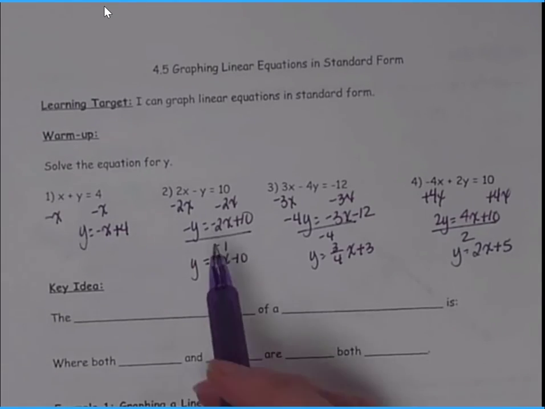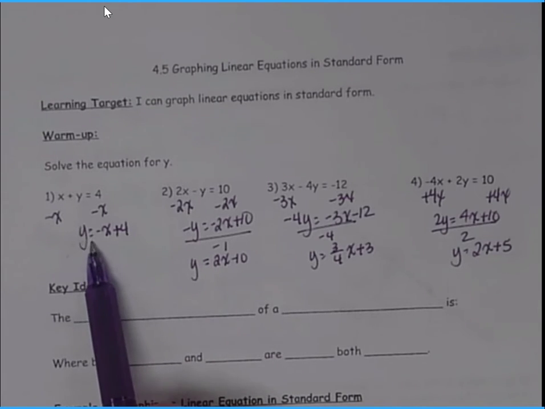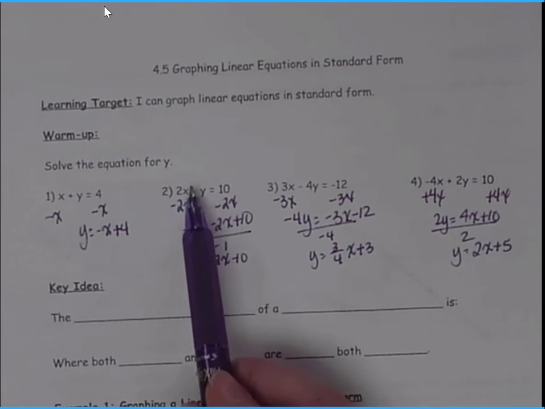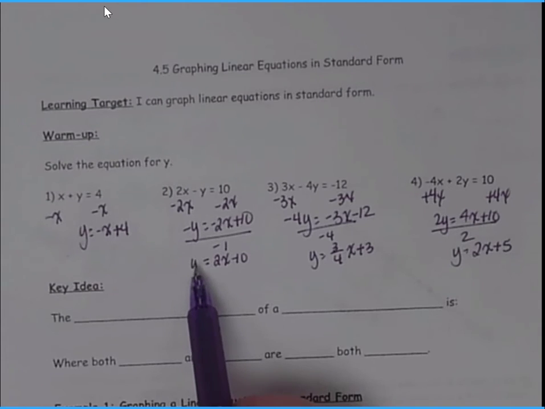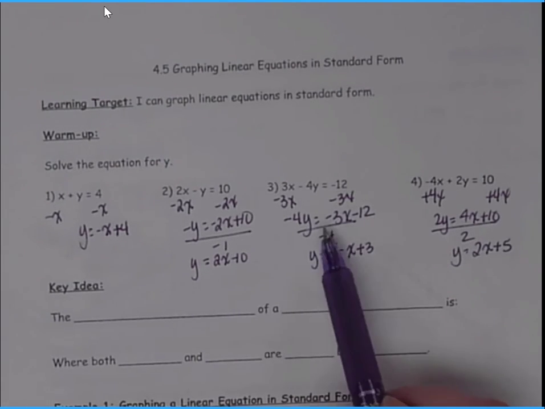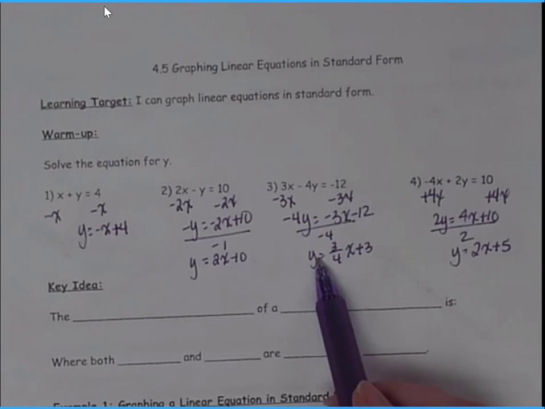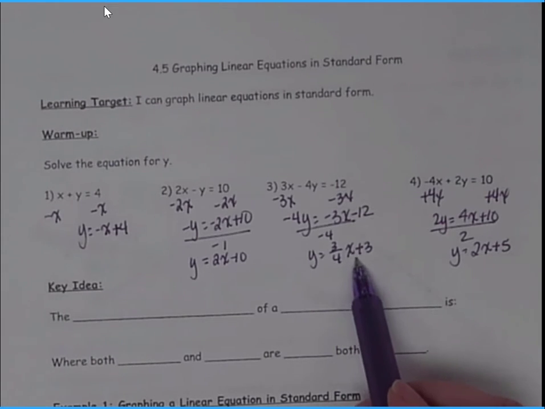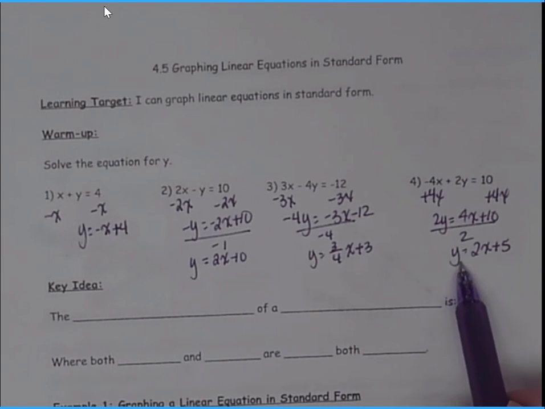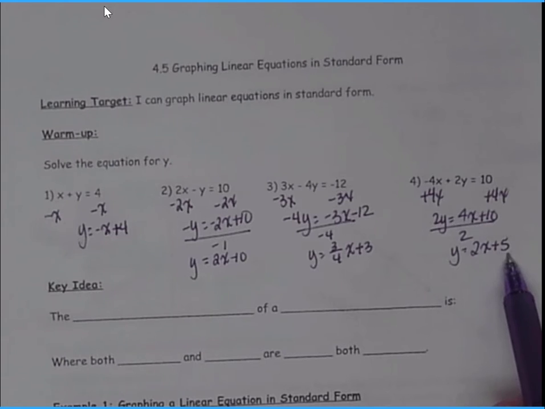All right, here we go. So, number 1, you should have ended up with y equals negative x plus 4. Number 2, you should have ended up with y equals 2x minus 10. Number 3, you should have ended up with y equals 3/4 x plus 3. And last but not least, y equals 2x plus 5.